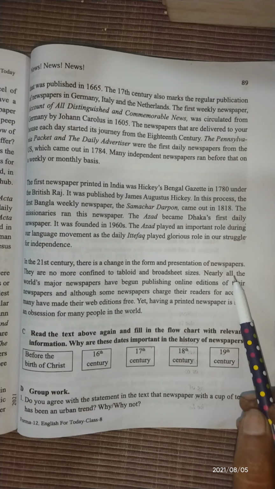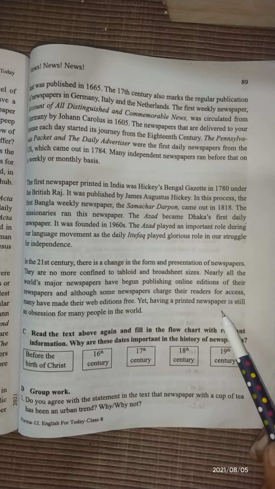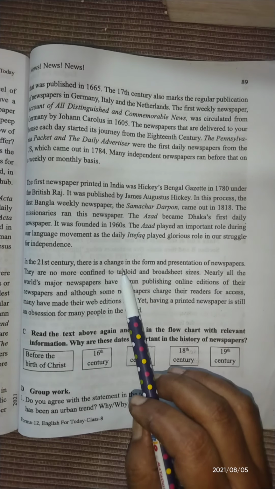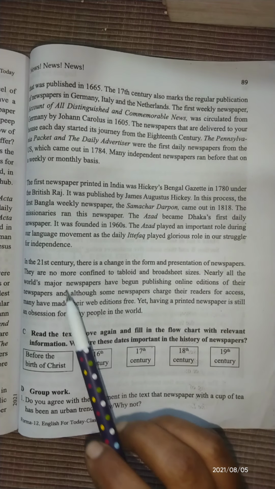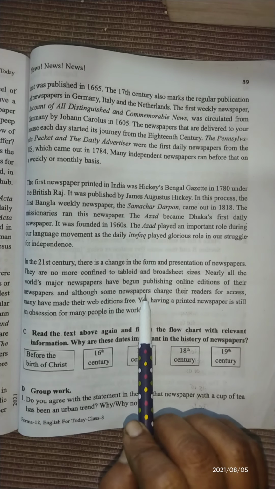After reading the text, you will learn that newspapers were first introduced before the birth of Christ, and now in the 21st century there is a change in the form and presentation of newspapers. They are no more confined to tabloid and broadsheet sizes. Nearly all the world's major newspapers have begun publishing online editions of their newspapers, and although some newspapers charge their readers for access.